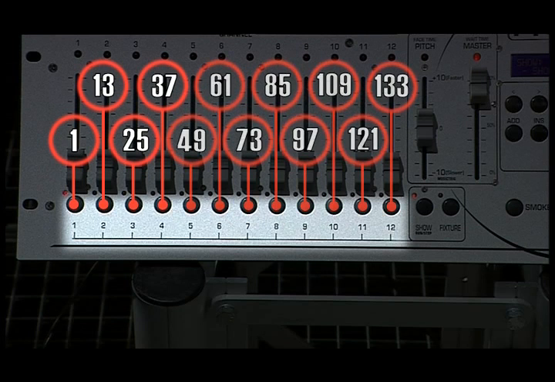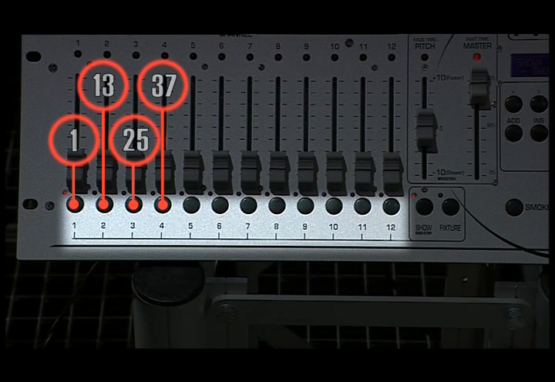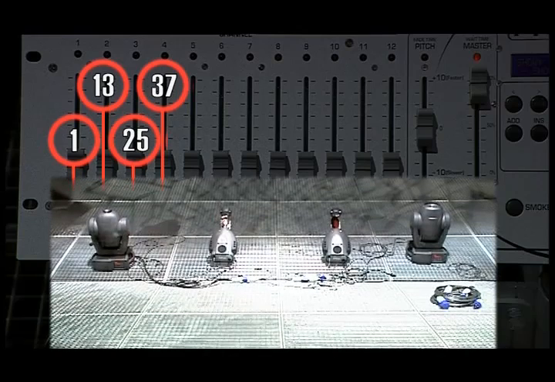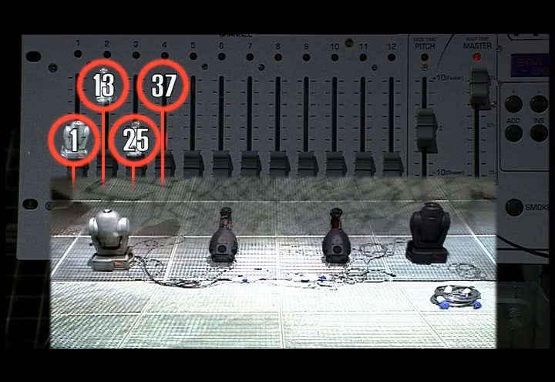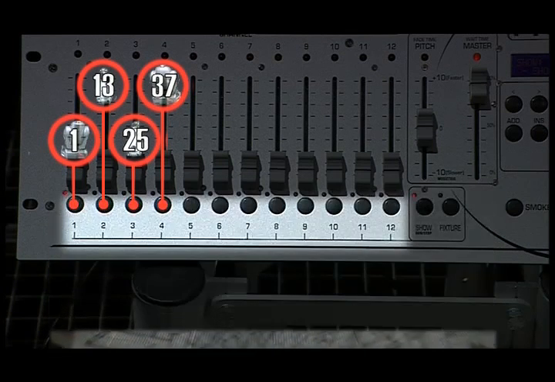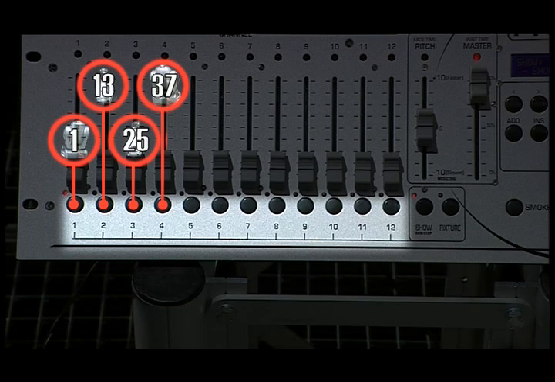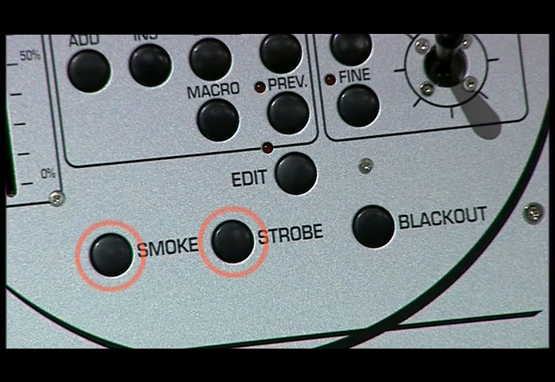For our setup, we've decided on the following addressing scheme. The Mac 300 is assigned fixture ID number 1, the first MX4 fixture ID number 2, the second MX4 fixture ID number 3, and the Mac 250 fixture ID number 4. As for the smoke machine and strobe light, they are assigned to these buttons.